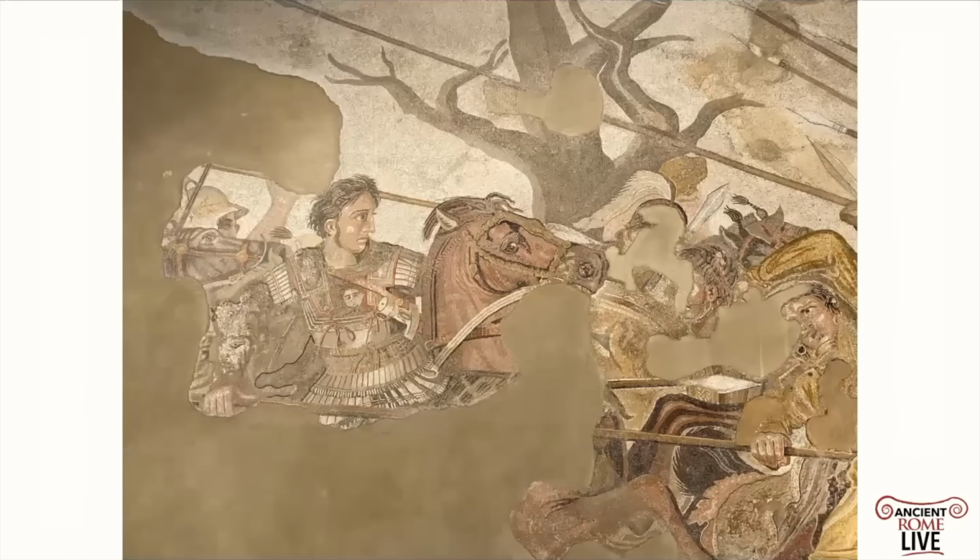Getting closer, closer still. And we can actually see, if you look right by the right hand of Alexander the Great, the face of somebody. And since that person is in a kind of privileged position, and we see that his face as well isn't covered by a helmet, this might be that protagonist who commissioned this work of art.